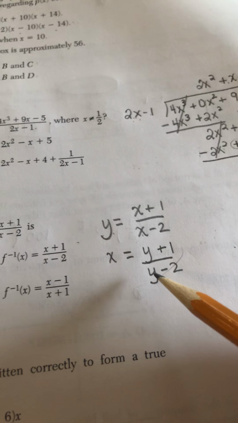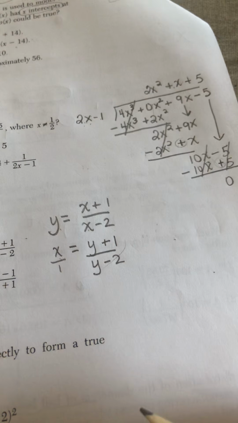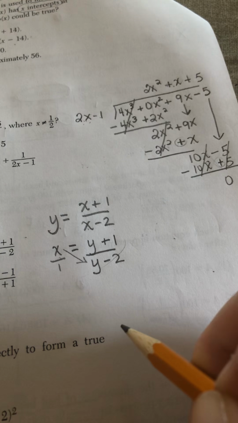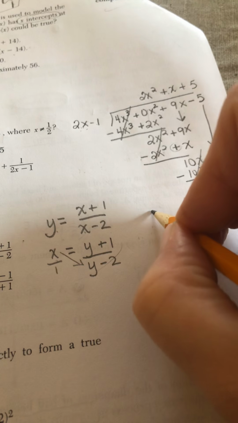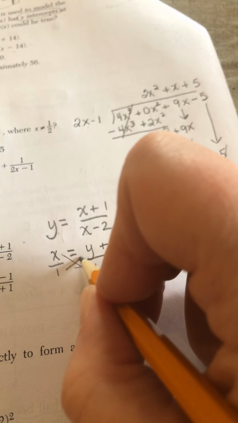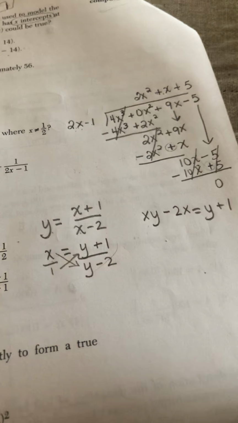Now notice, that's not over here. So what we have to do is we have to take this now and resolve it for y. So we're going to pop that over a 1, and we're going to cross multiply. So remember, when you multiply that way, you're going to do the distributive property. So we've got xy minus 2x. And when you cross this way, it's just going to equal y plus 1.